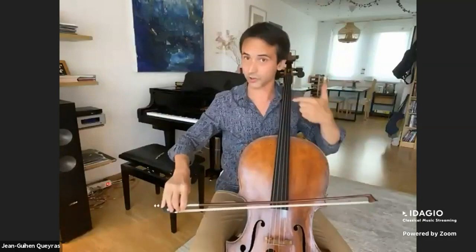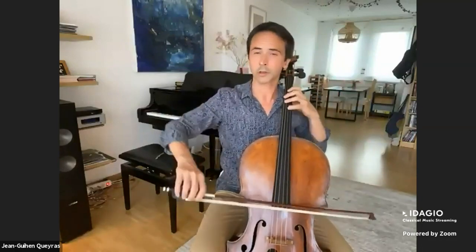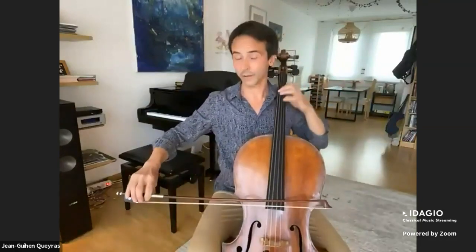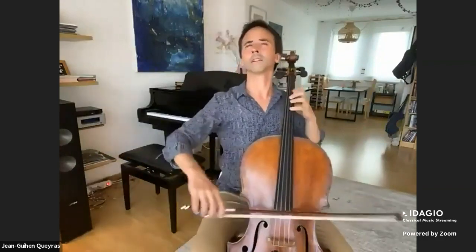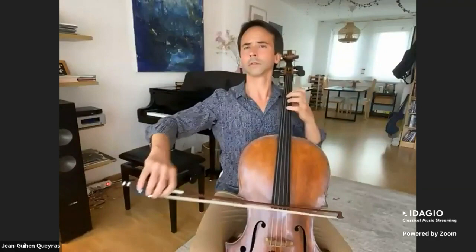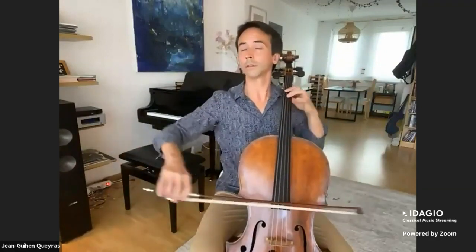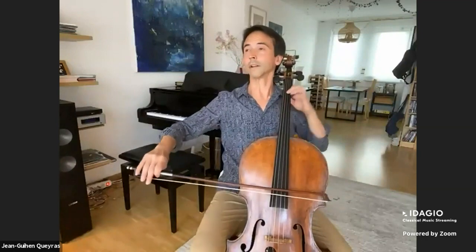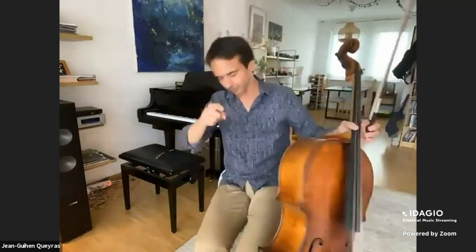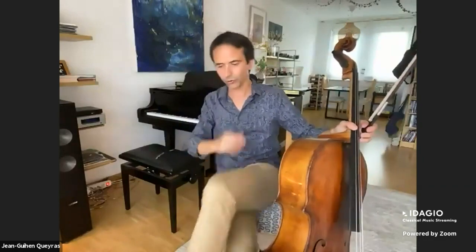So we come, hello C major, we came back to C major, F major, and also here he brings us with this very smooth movement back to C major, and in this way this is also very similar to what he does in the first prelude.